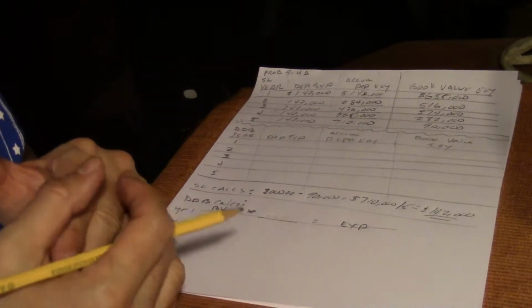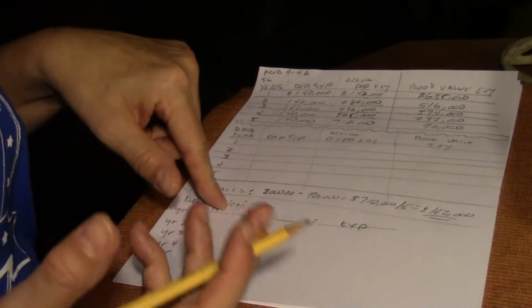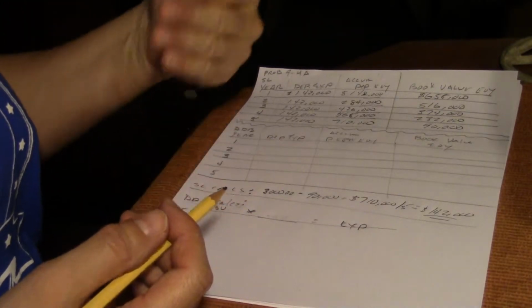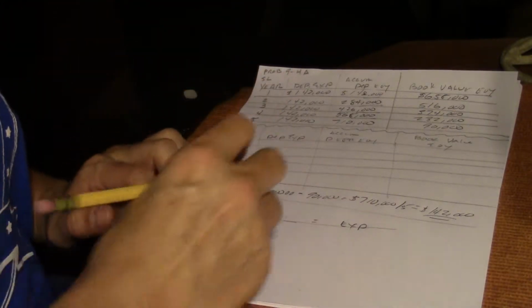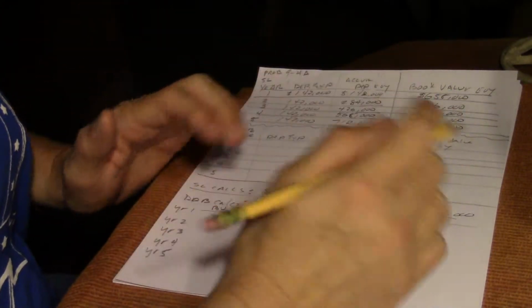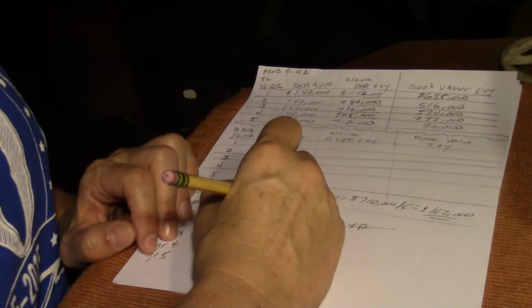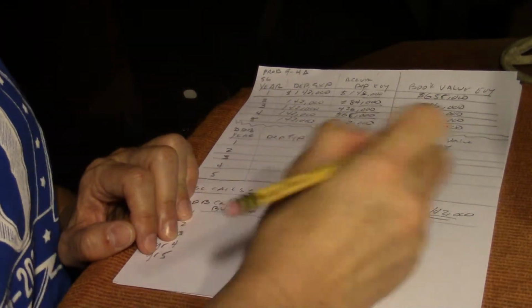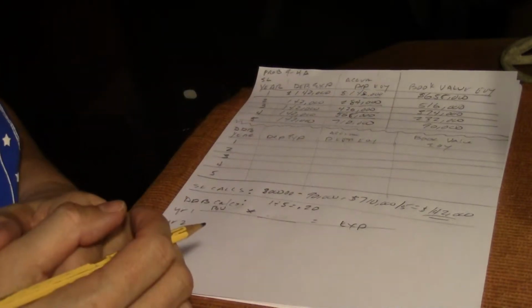The first problem is, for double declining balance, we have to figure out, well, what's the rate? Well, double is double the single rate. So if it's 5 years, the straight line depreciation rate would be 1 divided by 5, or 0.2, 20%.